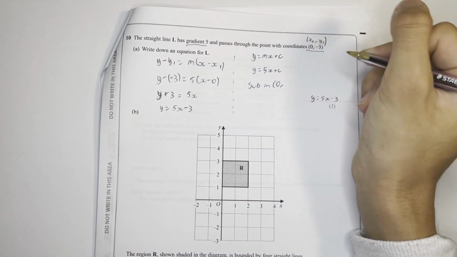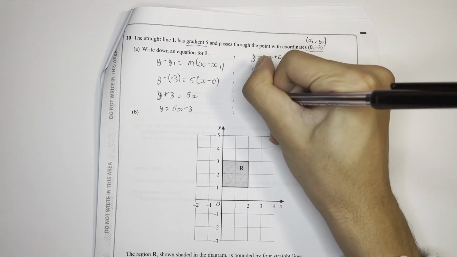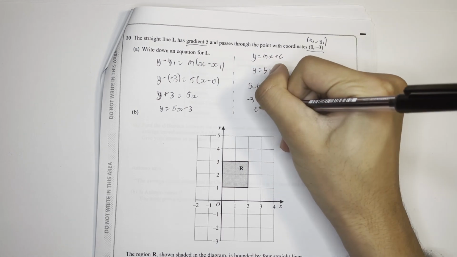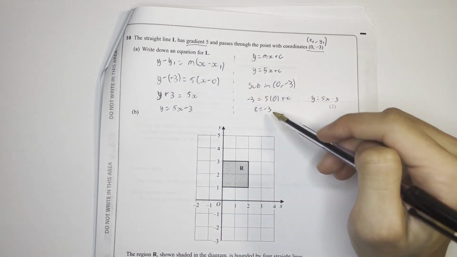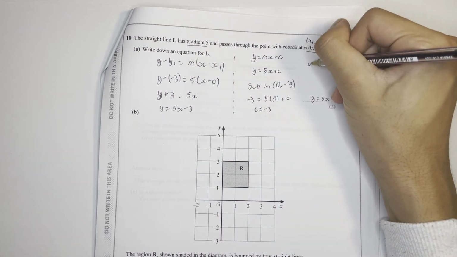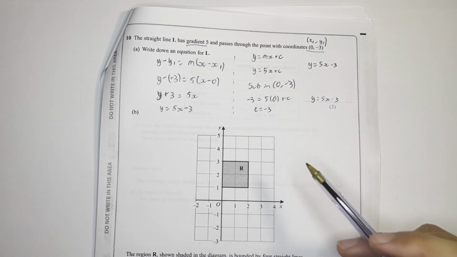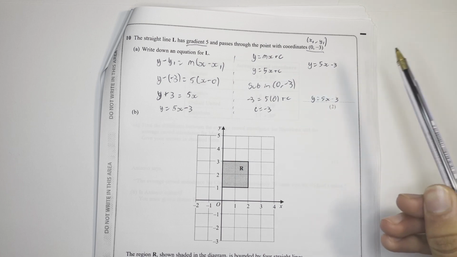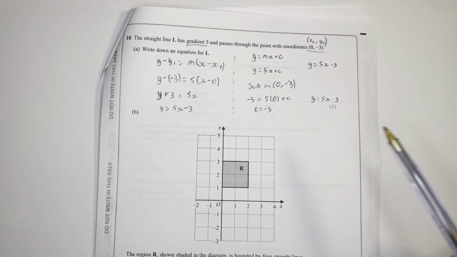So you sub in 0, minus 3 to give you minus 3 is equal to 5 times 0 plus c, which means that c must be equal to minus 3. Then you sub your m and your value for c into the formula to give you y equals 5x minus 3. Both methods are correct. Both methods are really just the same thing, just appearing a bit different. And in this case, both are approximately the same speed as each other.